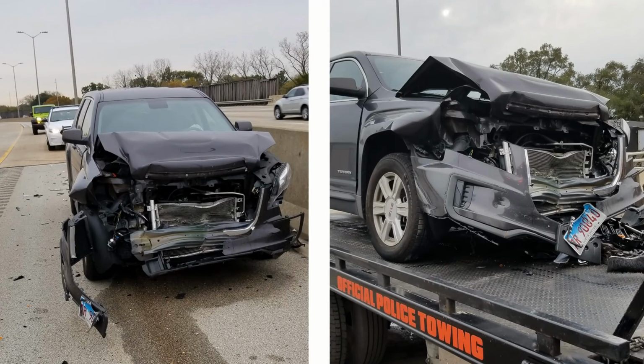I went to go get a burger. I was fine. My airbag went off. Their airbag didn't go off, right? But I went to go get a burger. And it looks like my car experienced a lot more damage.